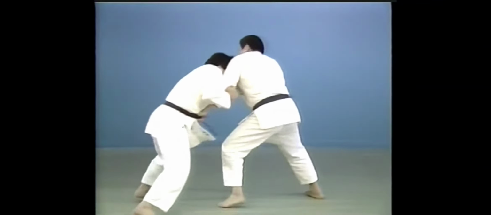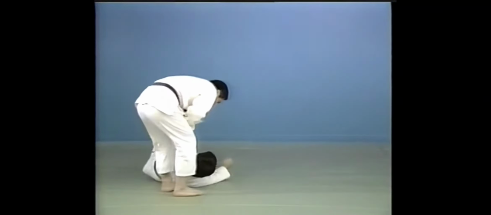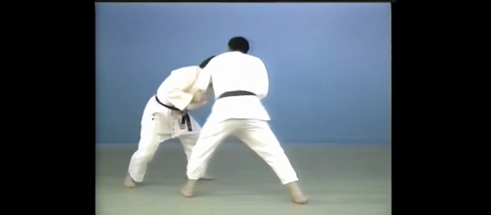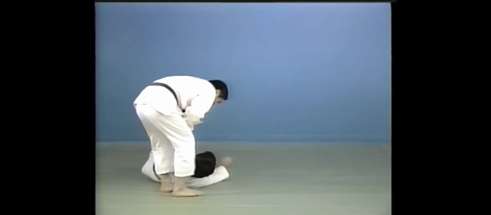Throwing as you grasp the front part of your opponent's belt is also an application of the tsurigoshi technique. It's called a tsurigoshi only when the belt is grasped in making the throw.